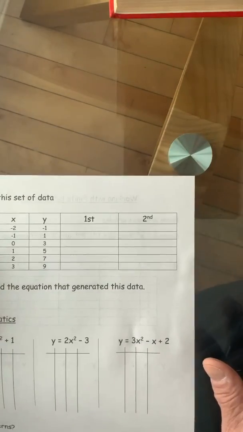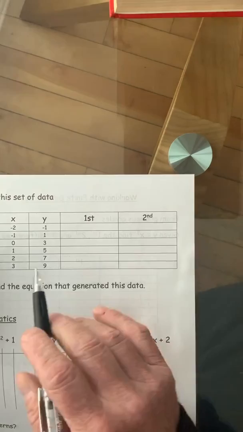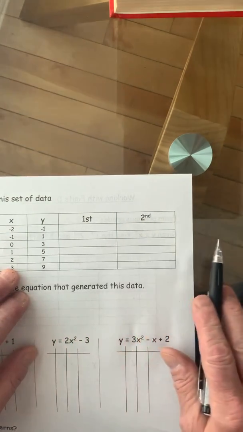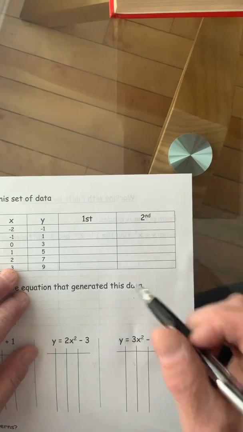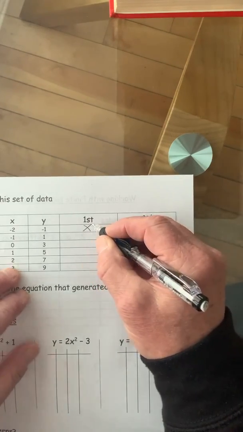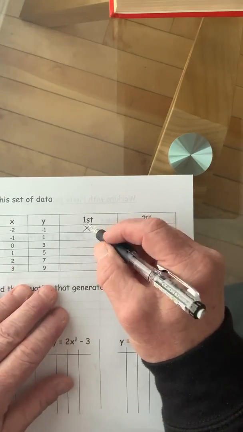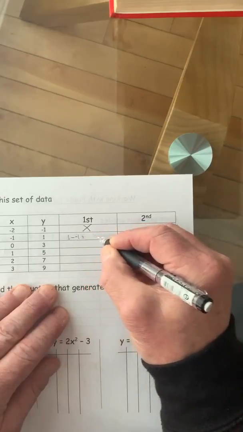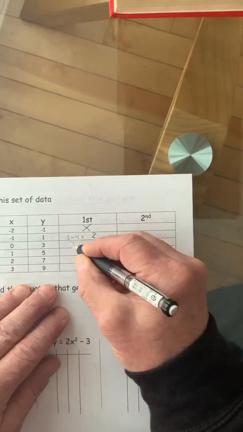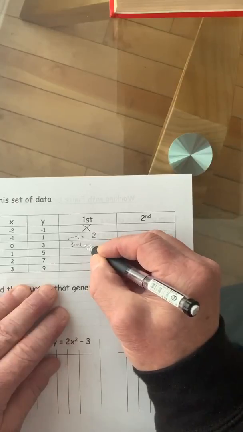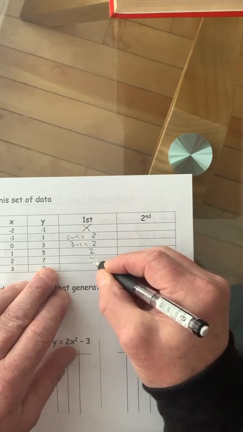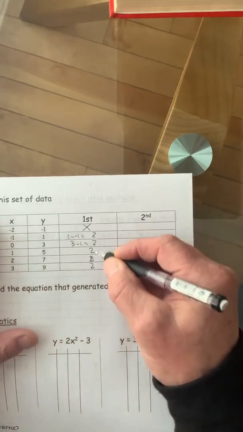If we flip it over, here is an example. We don't know if this data was produced by a linear, quadratic, or cubic. We work out the differences. Scratch the first one. 1 minus a negative 1 is 2. 3 minus 1 is 2. 5 minus 3 is 2. 7 minus 5 is 2. 9 minus 7 is 2. Linear.